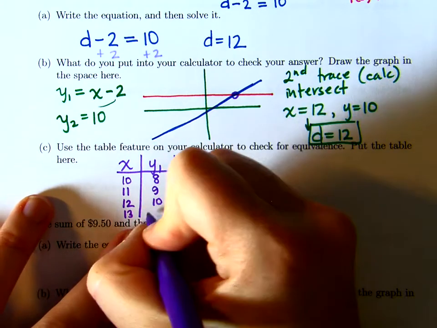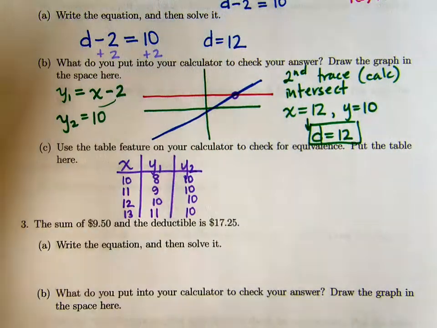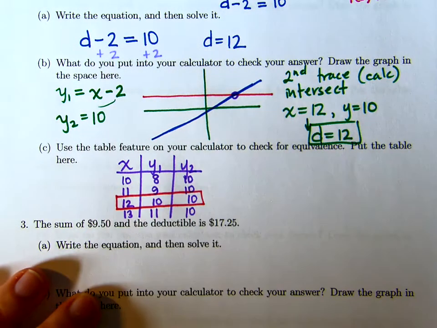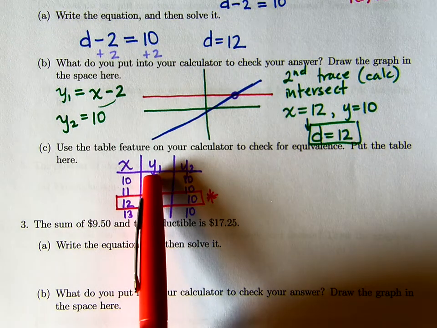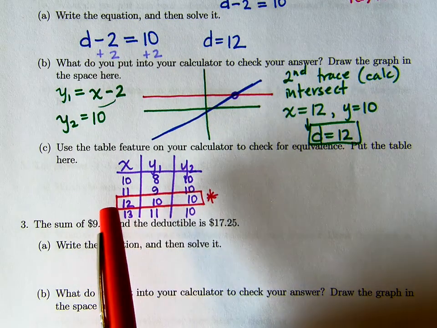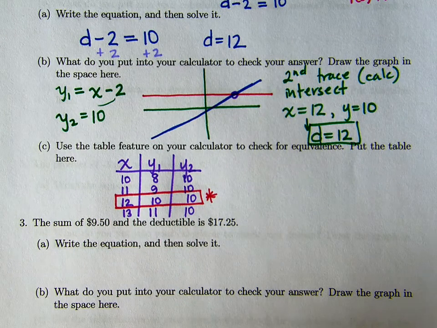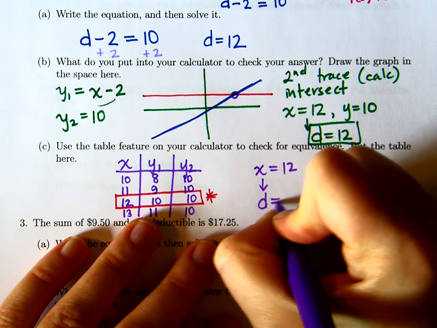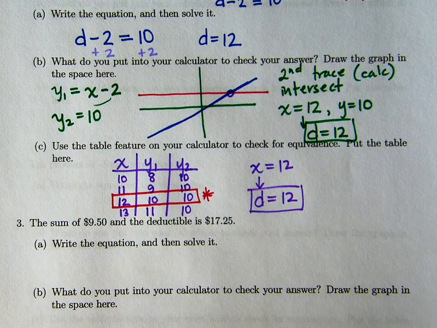At 13, 13 take away 2 is 11, and we had 10. And we found the equality right here. Yeah? That's when both sides, the left side of the equal sign and the right side of the equal sign, were both actually equal to each other when x equals 12. So, yet another way to find our solution. So this is saying x equals 12, but that really meant the number of dependents was 12. That's a lot of dependents, by the way.